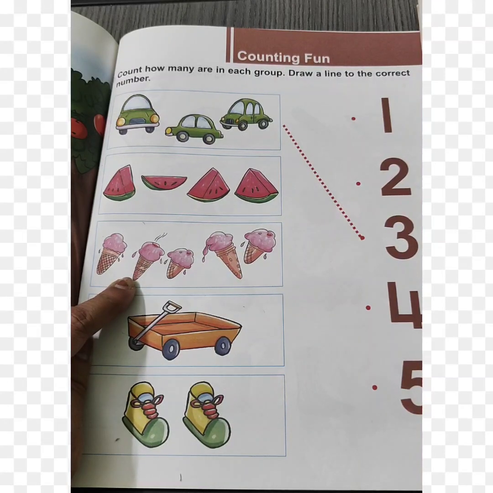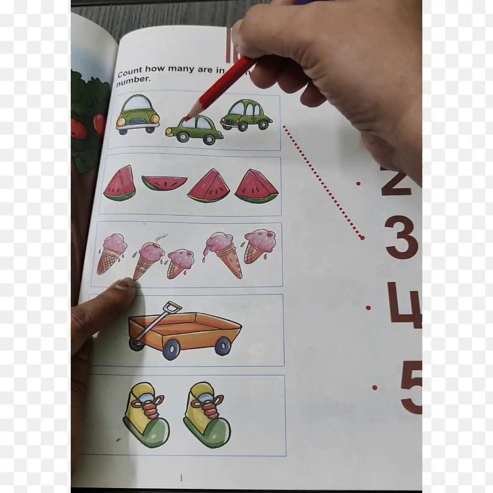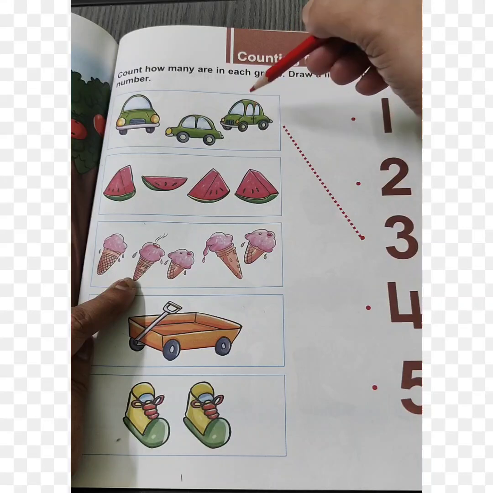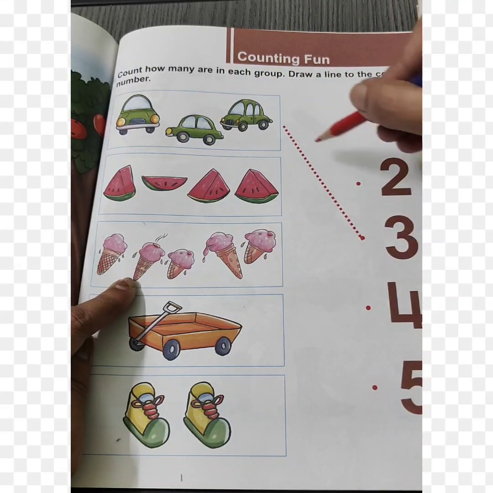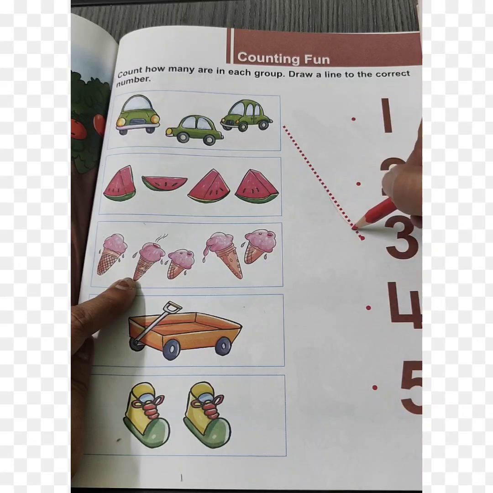Counting fun. Let's count how many are there in each group. Draw a line to the correct number. How many cars are there? 1, 2, 3. This is number 3. So you have to draw this line towards 3.